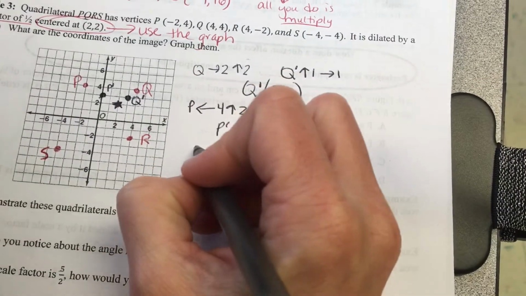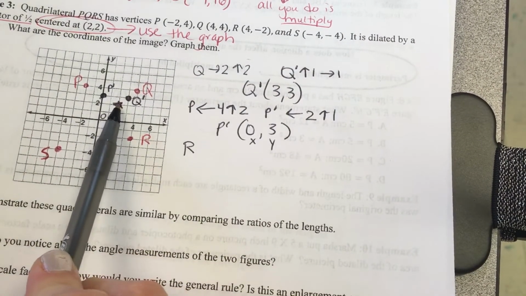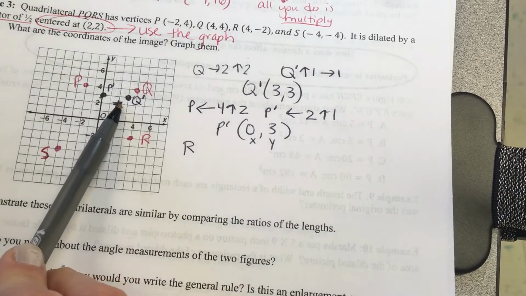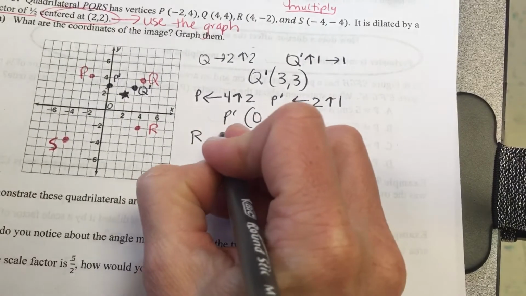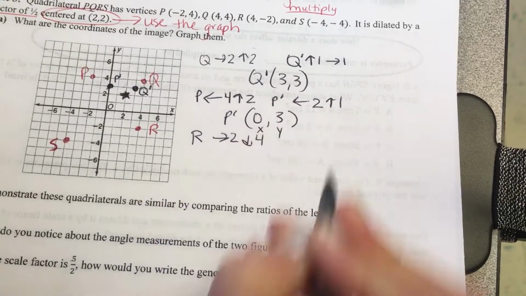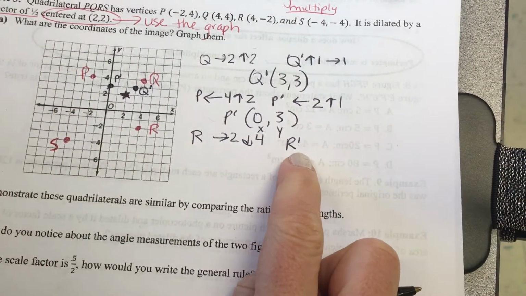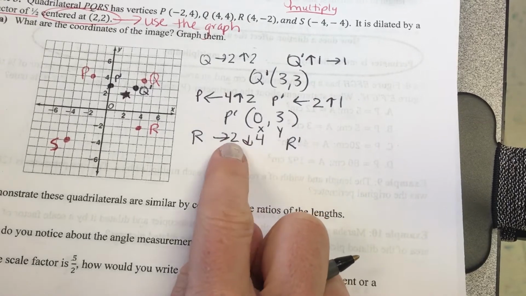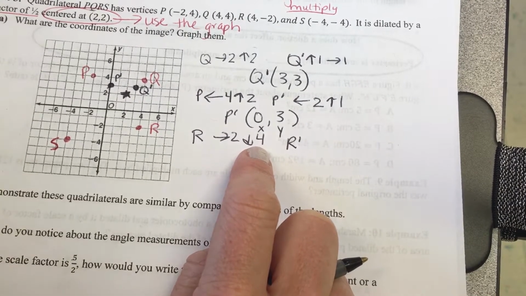All right, to get to R, we'll go back to the star. Somebody who hasn't answered today, how do I get to R? Right 2 and down 4, okay? So to get to R prime, what am I doing with these numbers? I'm doing half of it, good.